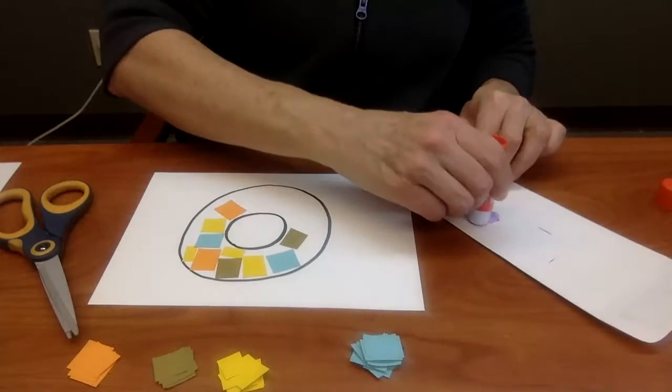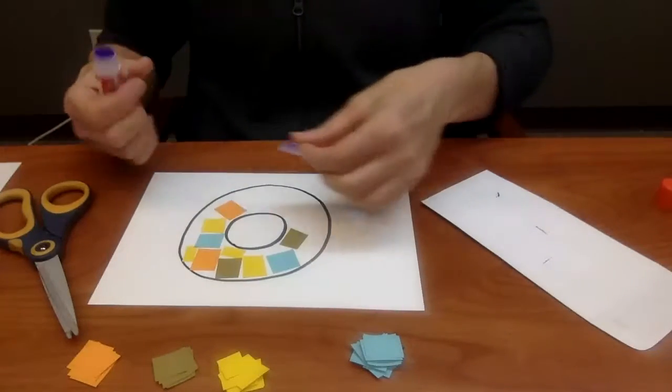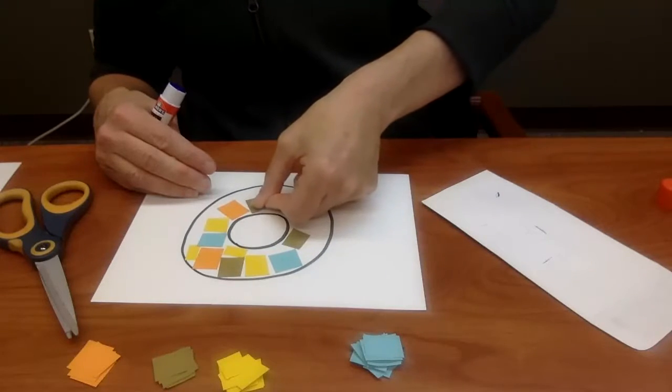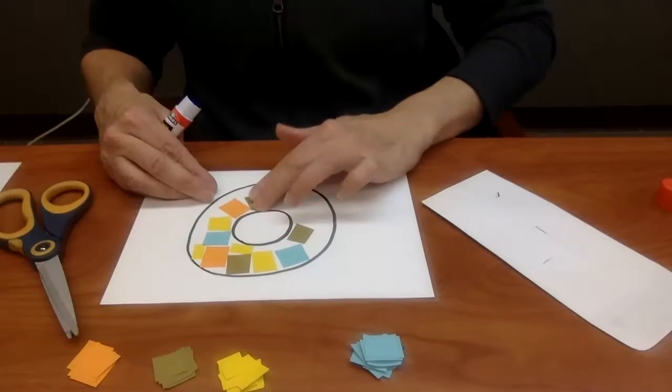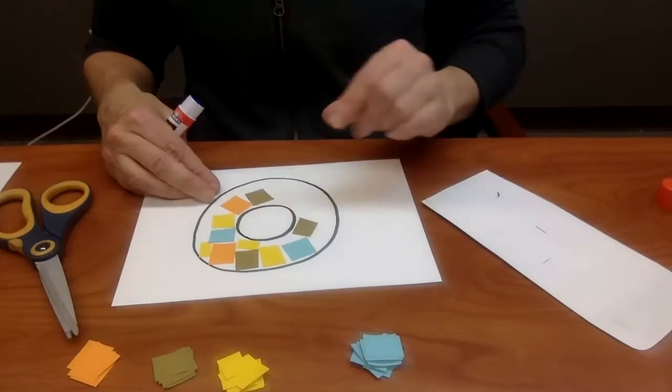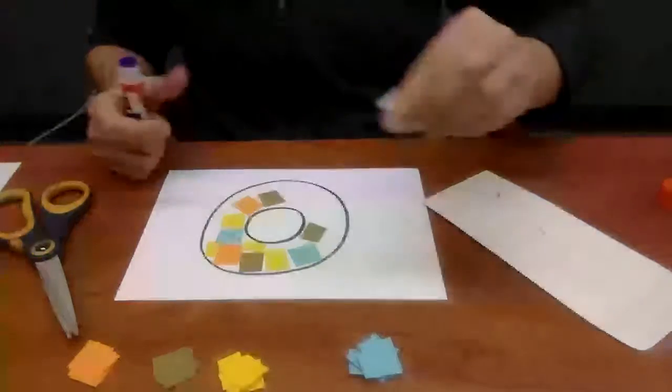Do another one of these. Here. Another blue.